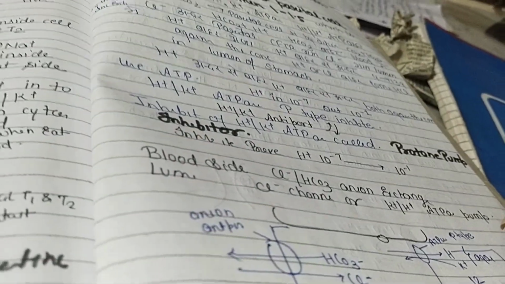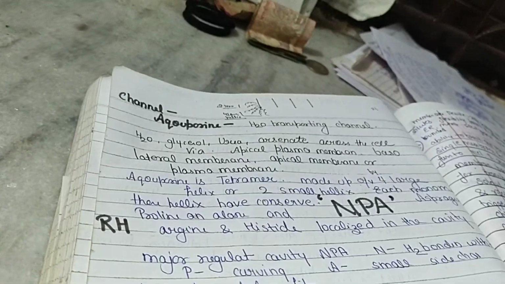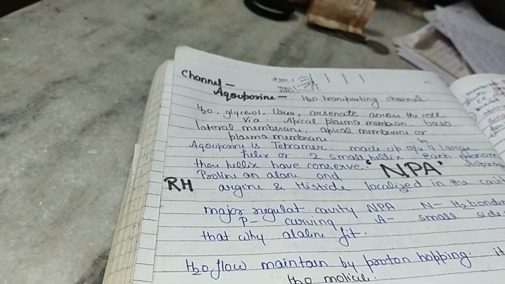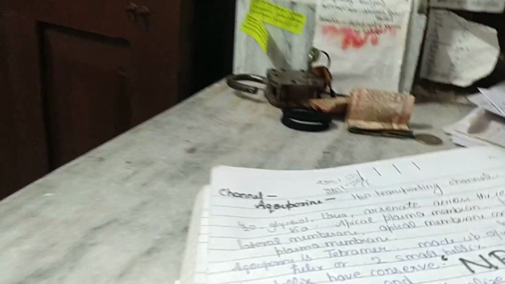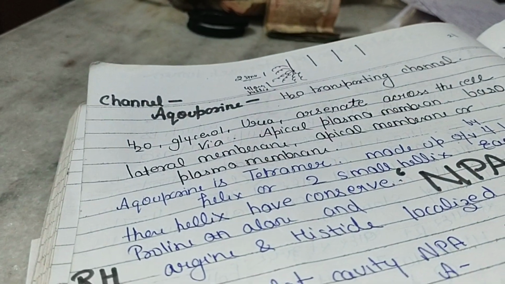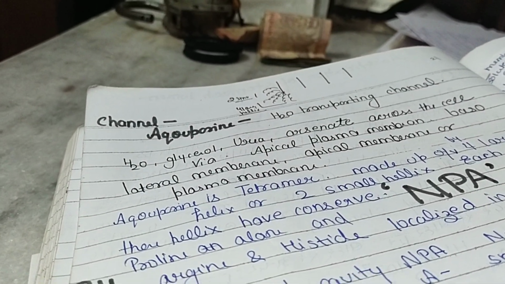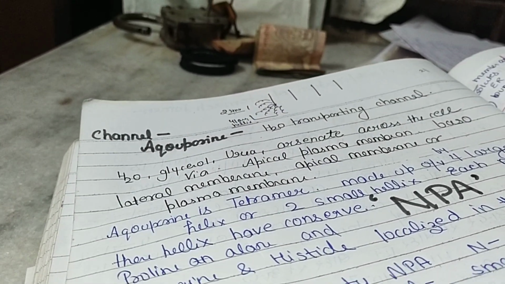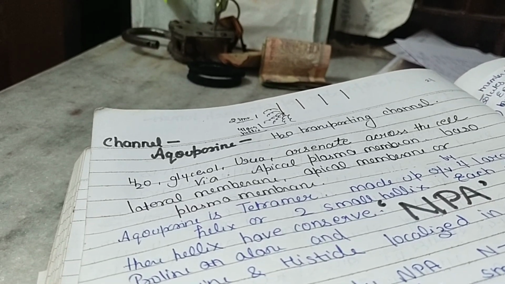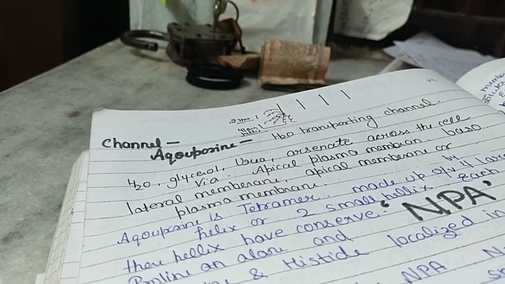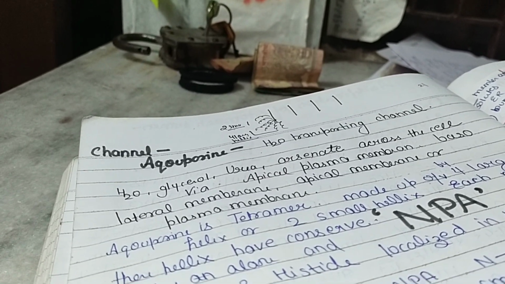Now we talk about the last topic, aquaporin, the water-transporting channel. It also moves glycerol, urea, and arsenate across the cell via the apical plasma membrane or basolateral membrane. Aquaporin is a tetramer made up of monomers, each with 4 large helices and 2 small helices. It means it contains 6 helices.